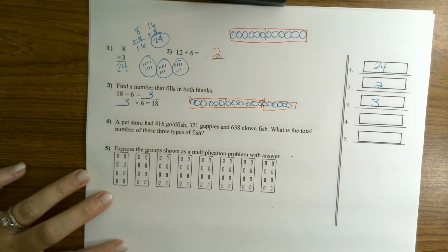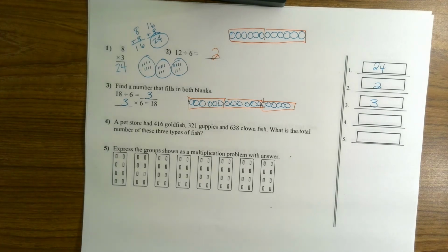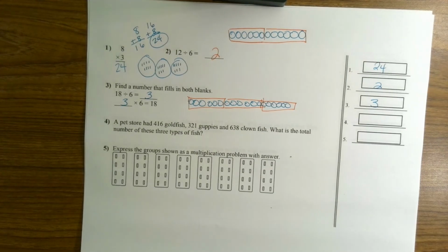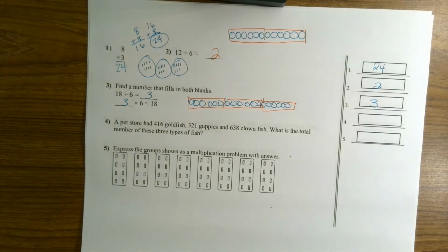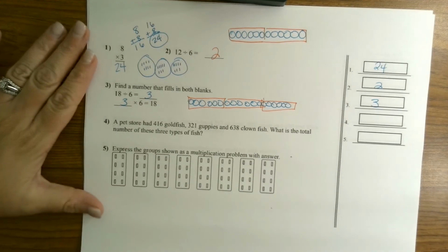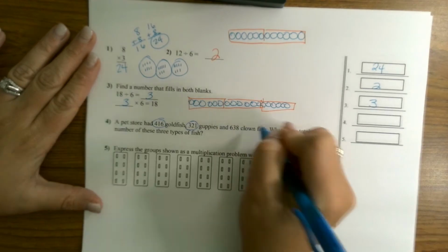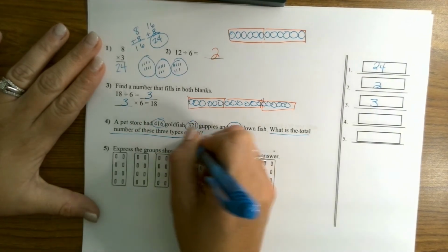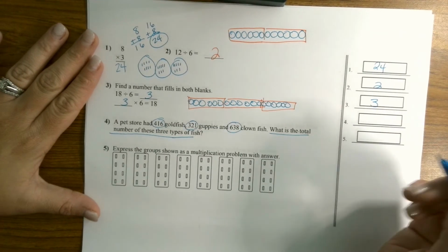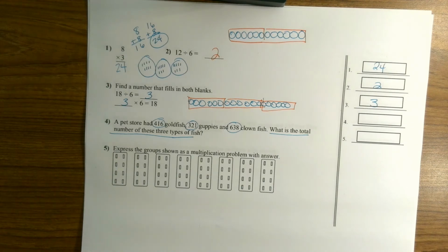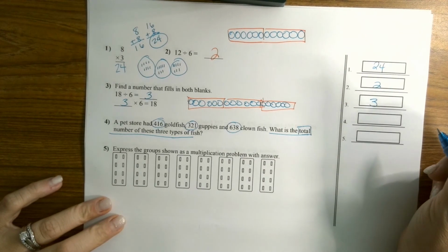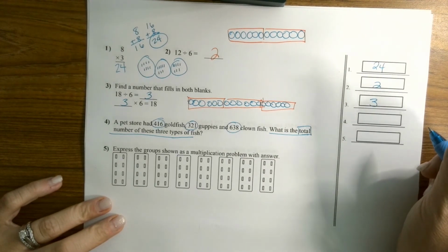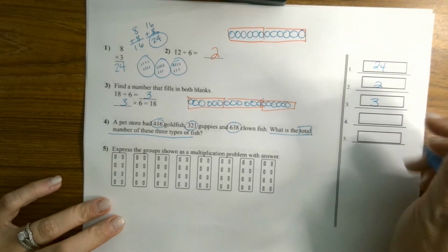Number 4 says a pet store had 416 goldfish, 321 guppies, and 638 clownfish. What is the total number of these 3 types of fish? Okay, so we're going to CUBE this. CUBE says that you're going to circle your numbers. You're going to underline your question, the total number of these 3 types of fish. You're going to box in keywords or clue words that are going to help you solve this problem. So what is a big indicator? I see the word total. Okay. Pretty much, that's the key word there.